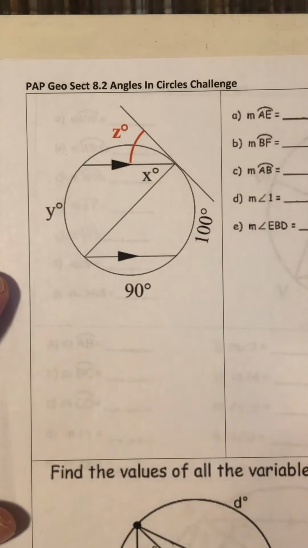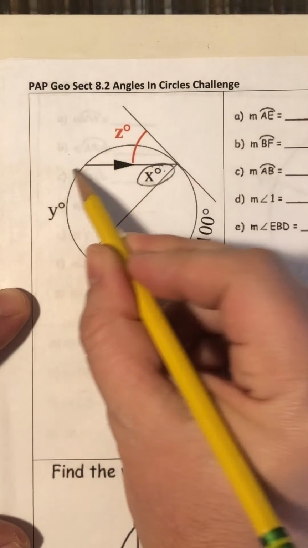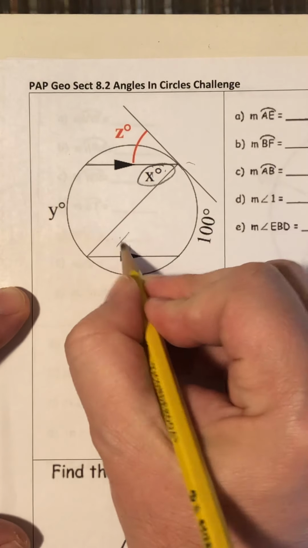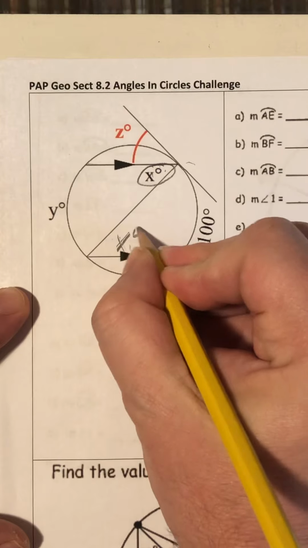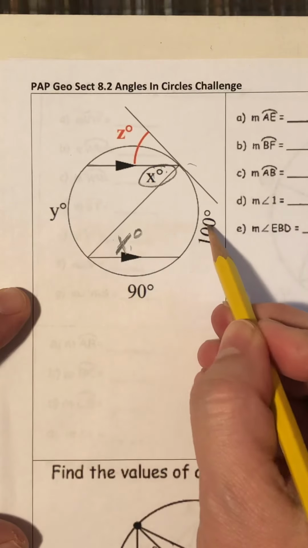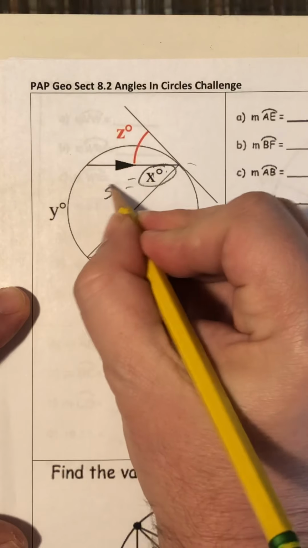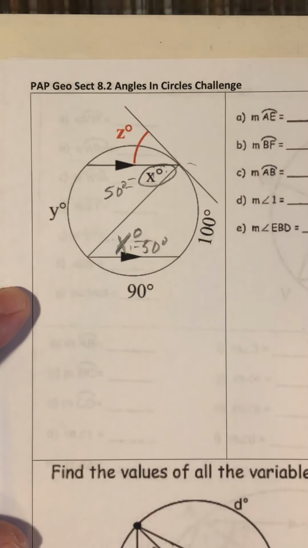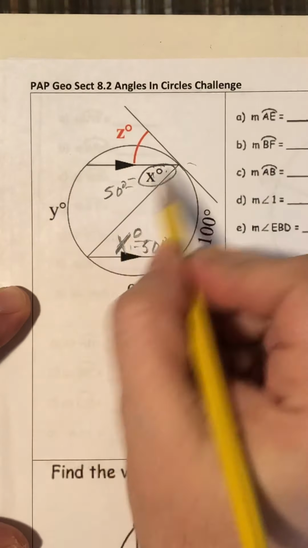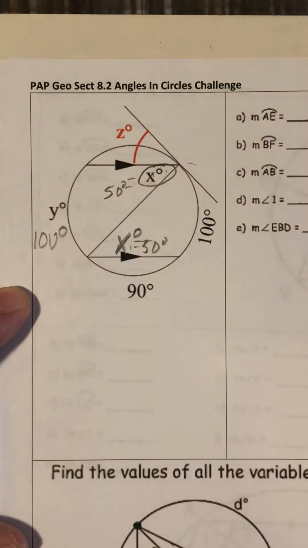So taking a look here, I know that if this is x degrees right here, because these lines are parallel, my alternate interior angles are also going to be congruent. So that would also be x degrees. Okay? All right. So if this x degree angle intercepts a 100-degree arc, then it's going to be 50 degrees. And this x over here is also going to be 50 degrees. Okay? Y is going to be twice this angle right here. So if this inscribed angle is 50, then this arc over here is going to be 100 degrees.